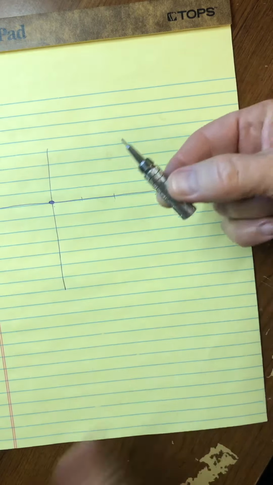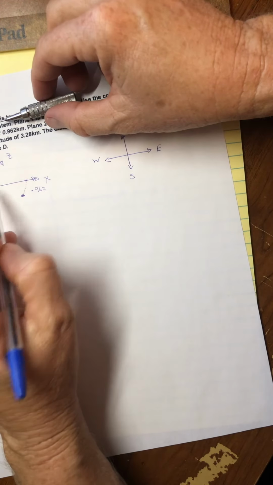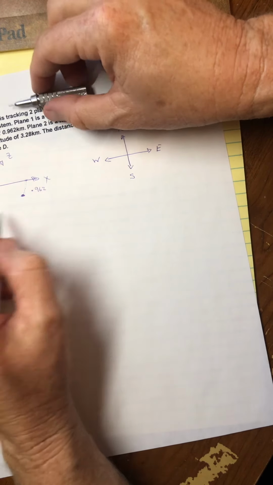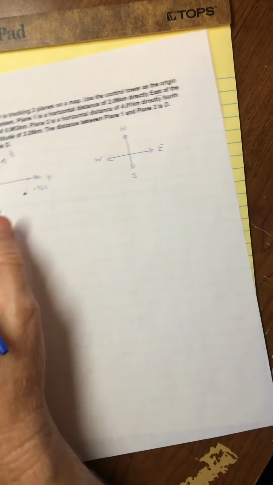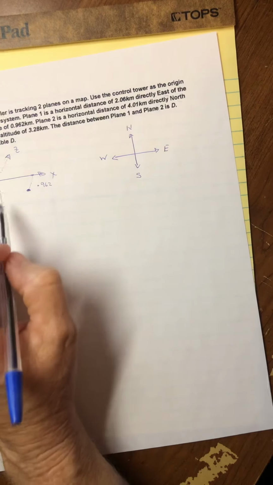That is the x-axis. So that's what I'm trying to draw over here: 2 kilometers out and 1 kilometer up, which would be drawn something like that. Maybe I should have used this as up, but that's the way I picked it here.